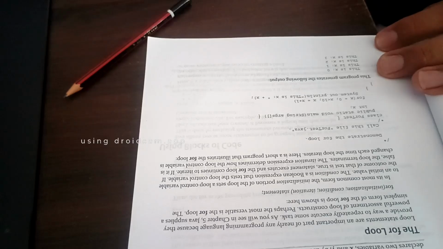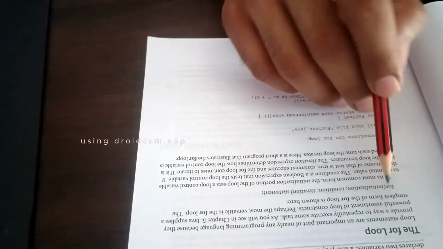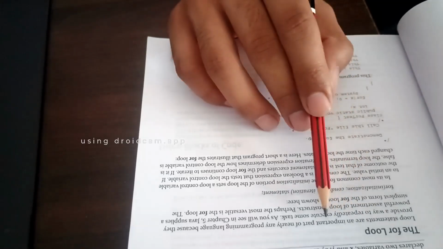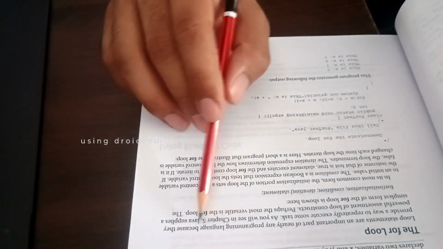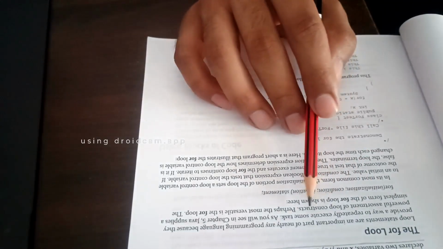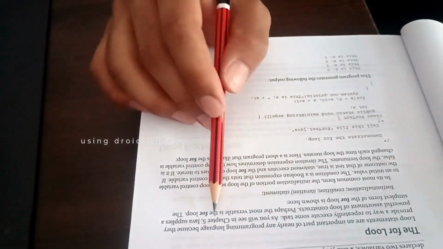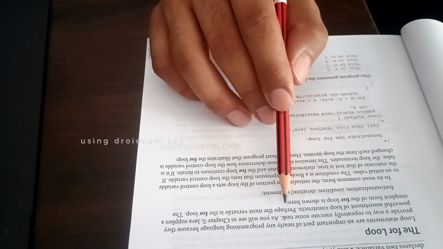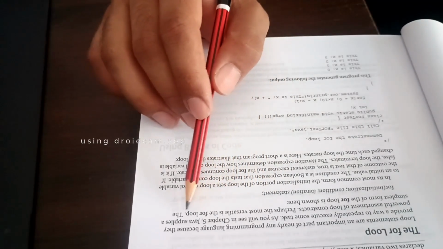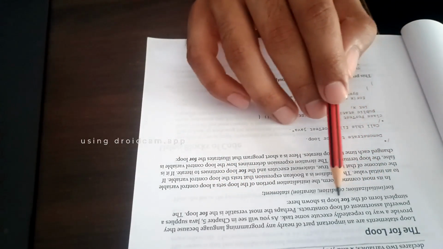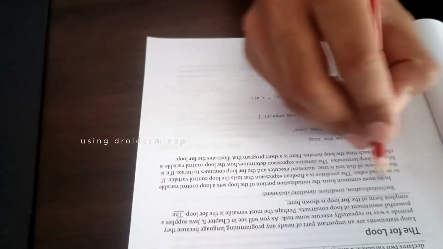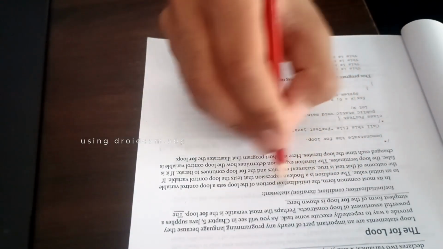Great. Okay, now we move on to the for loop. Loop statements are an important part of nearly any programming language because they provide a way to repeatedly execute some task. As we will see in chapter 5, Java supplies a powerful assortment of loop constructs. Perhaps the most versatile is the for loop. The simplest form of the for loop is shown here. So we have for, initialization, condition, iteration, and then statement.